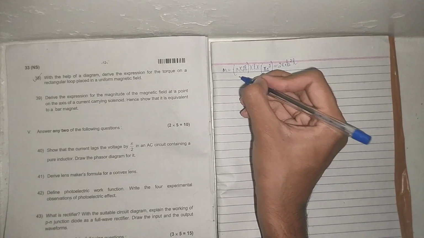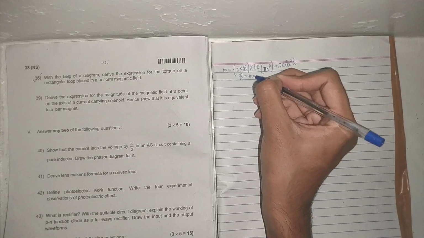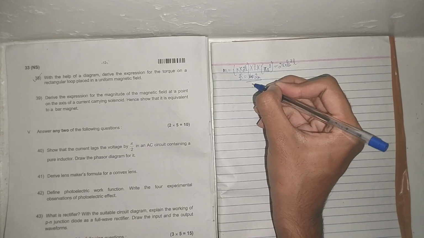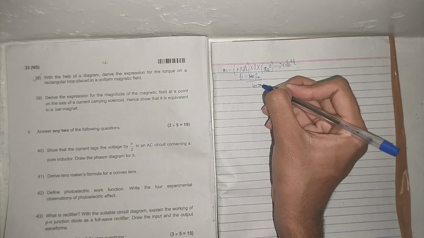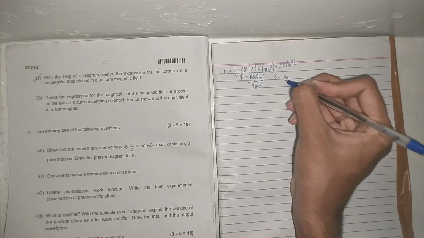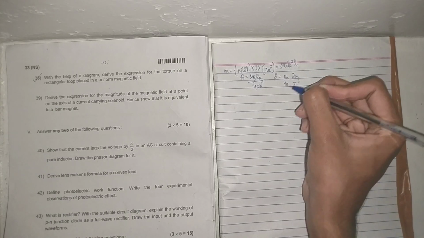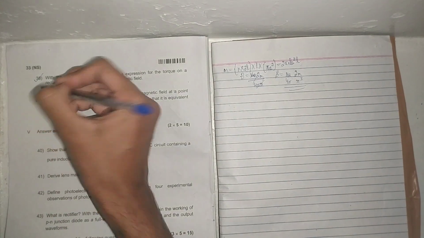So after taking equation 2, B is equal to mu naught by 4 pi into 2M by r cube. This is the expression we will get. So question number 39 is done.